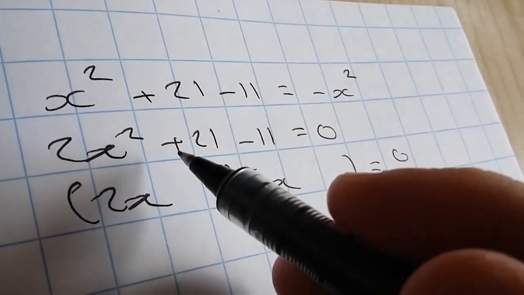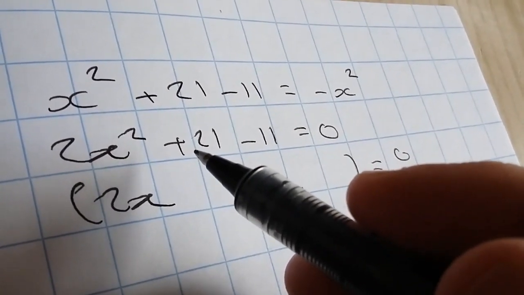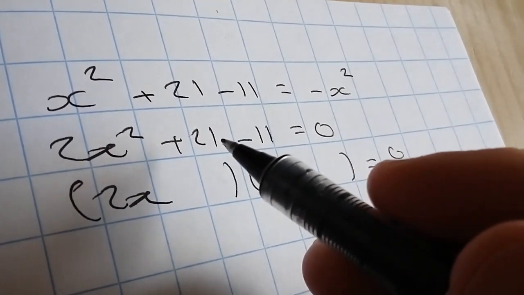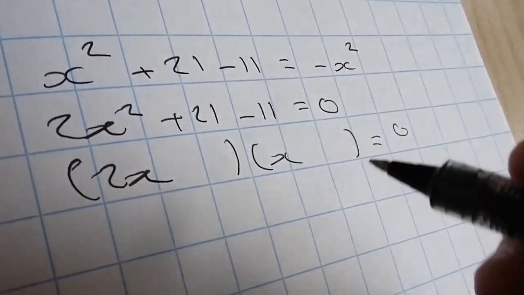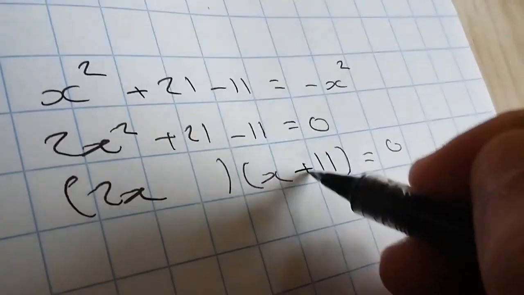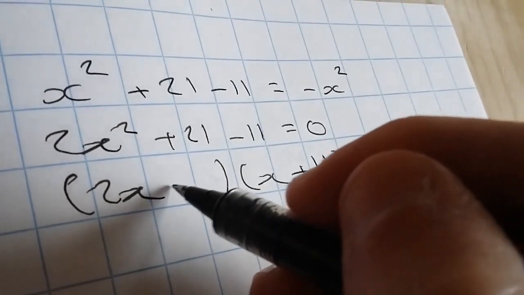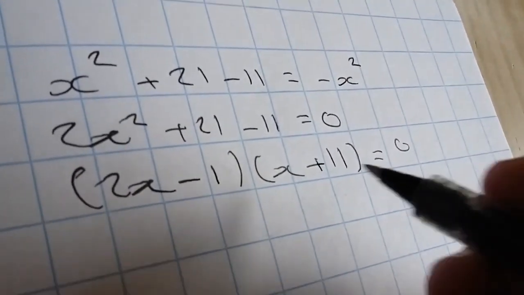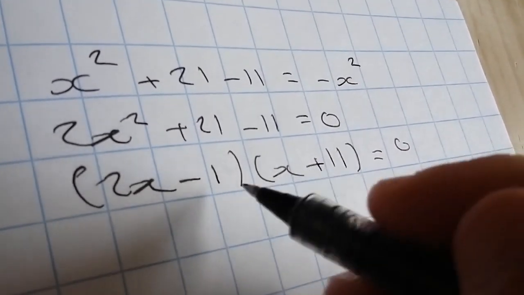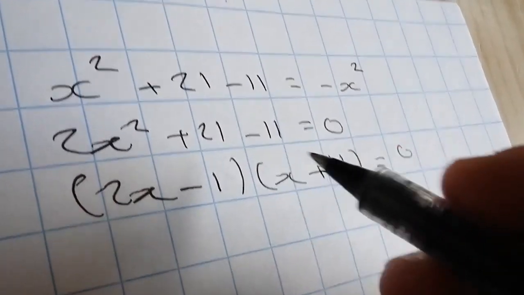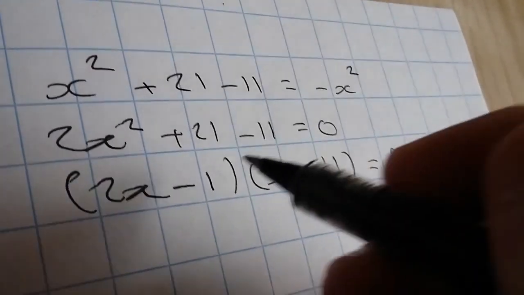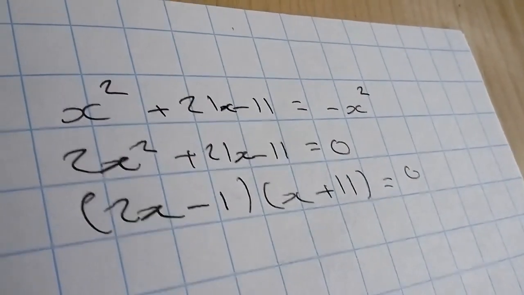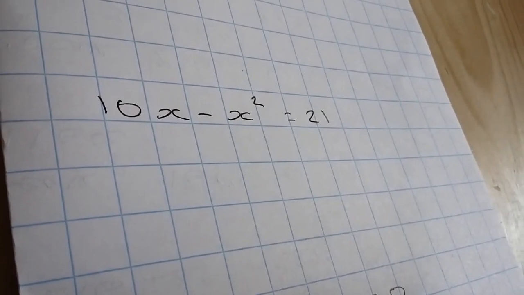Well, you want plus 21, so the 11 has got to be the positive one. I'm going to need that 11 to multiply by the 2 to give me 22x, and then I'm going to have the minus 1 there because that will take away 1x, and in total I'll have 22x take away 1x, that gives me the 21x in the middle. Excuse me, there should have been an x there all the time. This one I have written out correctly, don't worry.